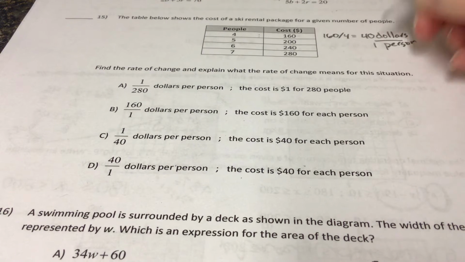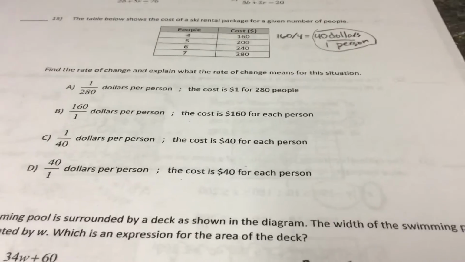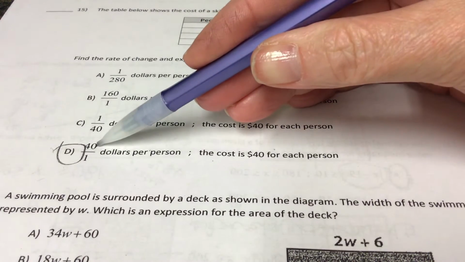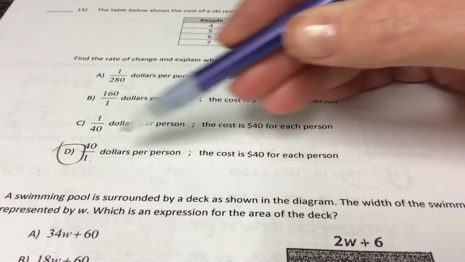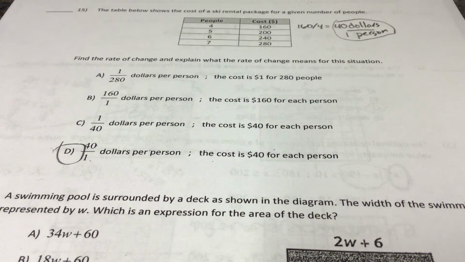Since we're talking about one person here, that's the first part of your answer. It is letter D. It's $40 per one person. Another way to write it is that it costs $40 for each person.